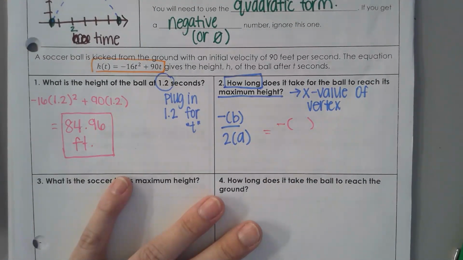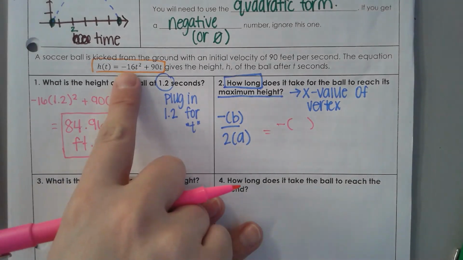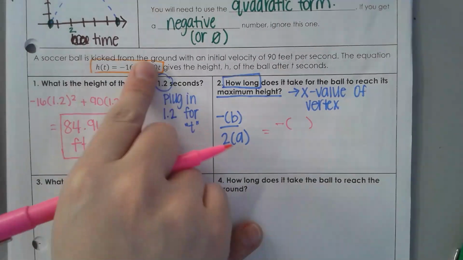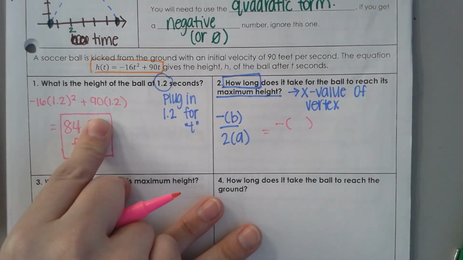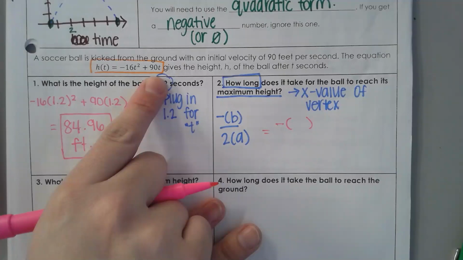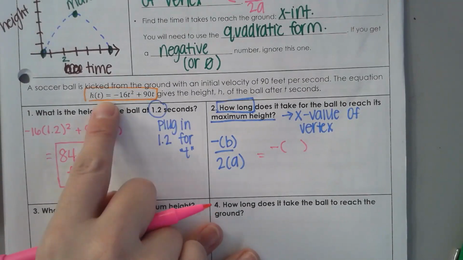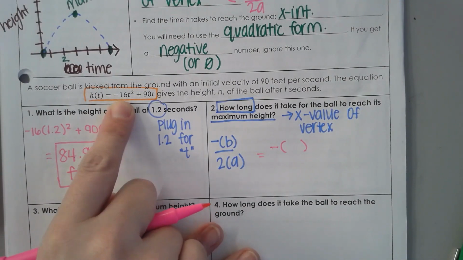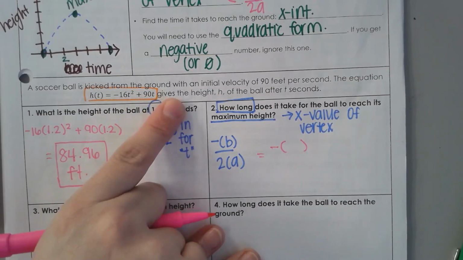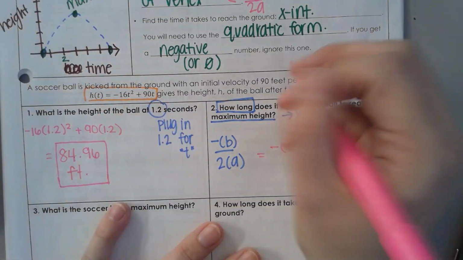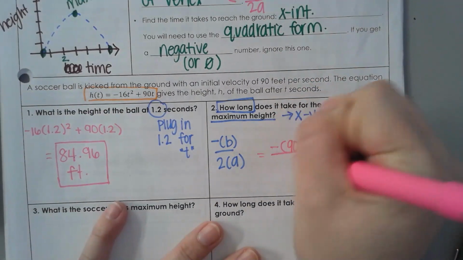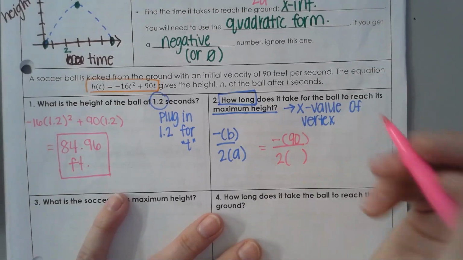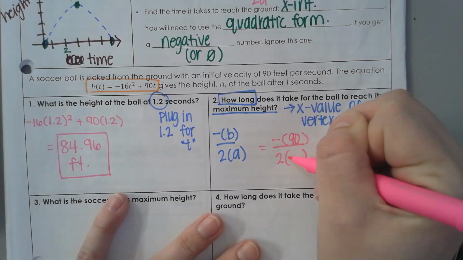So it's negative, and then in parentheses is my b. What is b? Well, we're back on the original problem. This was just at one point. Your 90 is your b. It goes in order: a, b, c. So b is 90. Over 2, and then my a is negative 16.